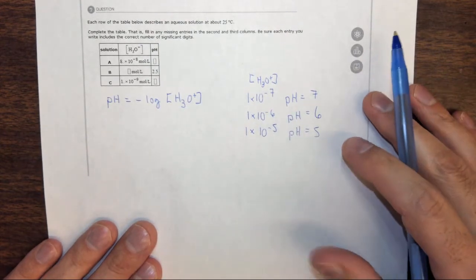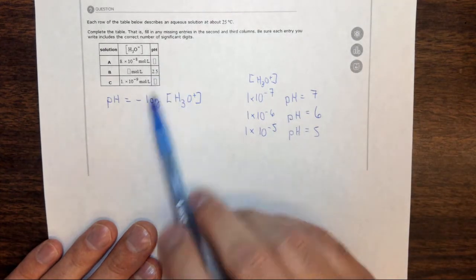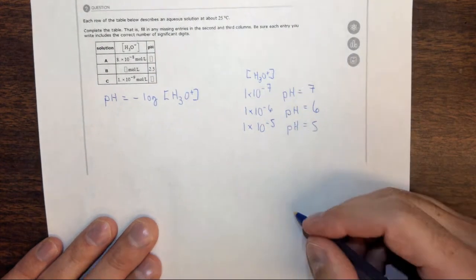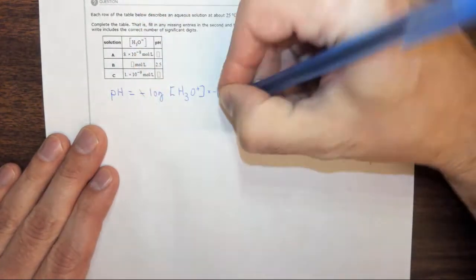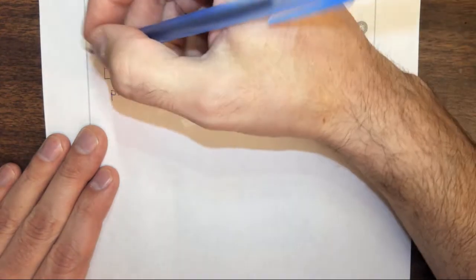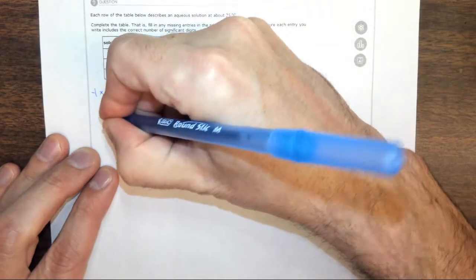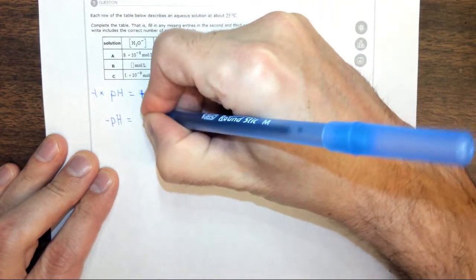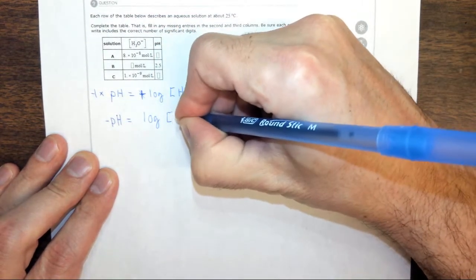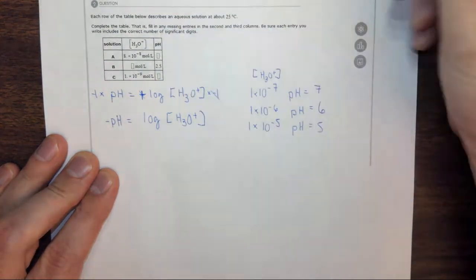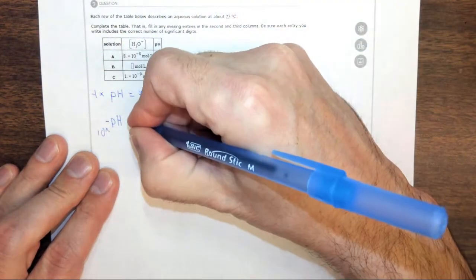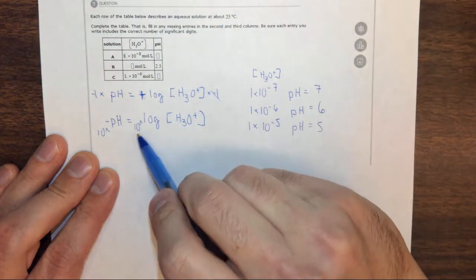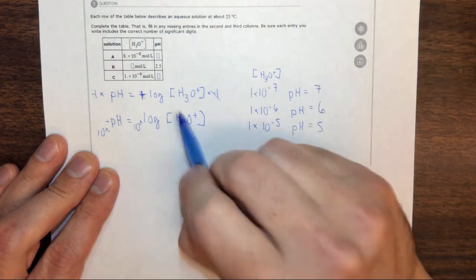The next thing I want to talk about is, what do we do if we're given the pH? If we're given the pH, we need to rearrange this equation. First, I want to get rid of the negative, so I'm going to multiply both sides by negative 1. Negative negative becomes positive. So we get the negative pH equals the log of the concentration of H3O plus. To get rid of the log, we take 10 to the power. So we take 10 to the negative pH equals 10 to the log of H3O plus. 10 to the log, base 10, cancels out the log.